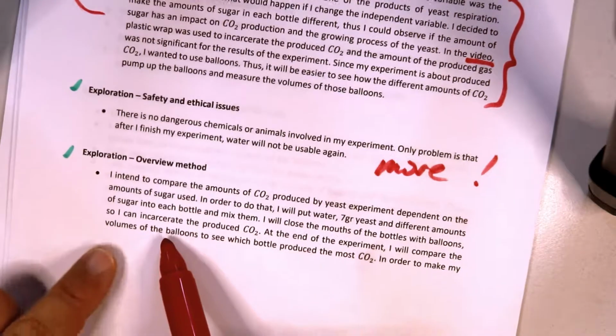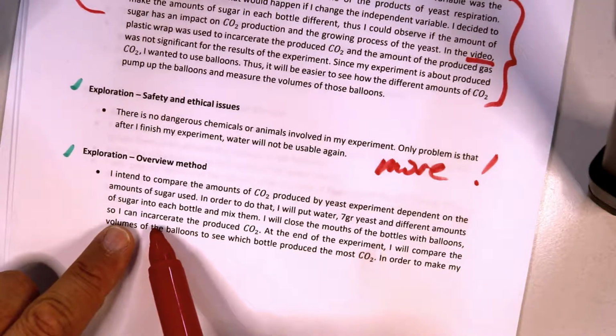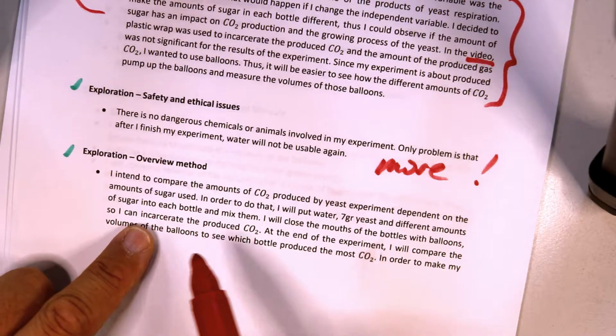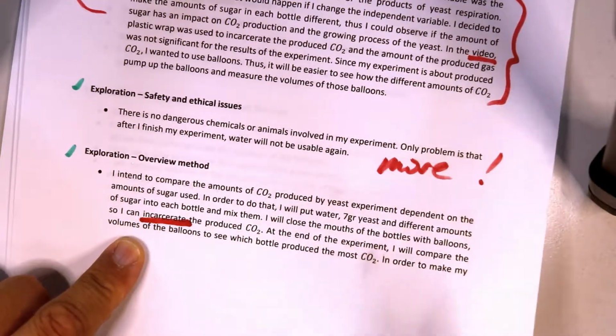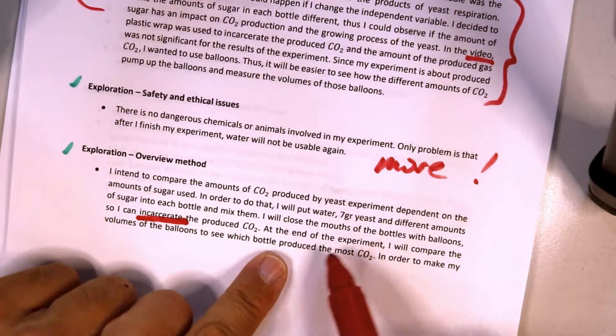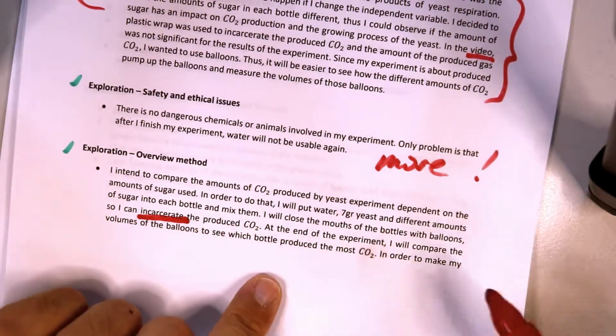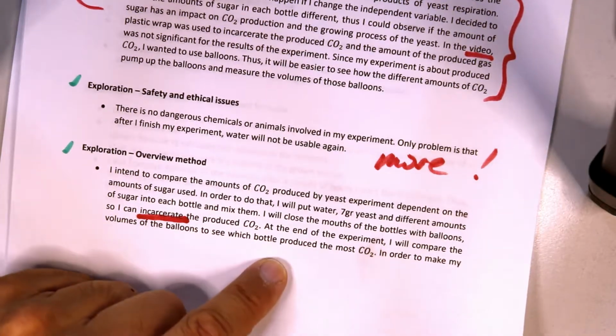So I can incarcerate. Incarcerate? Are you gonna put the CO2 into jail? Incarcerate means to put into jail. At the end of the experiment, I will compare the volumes. Okay, I think this is an overview method.